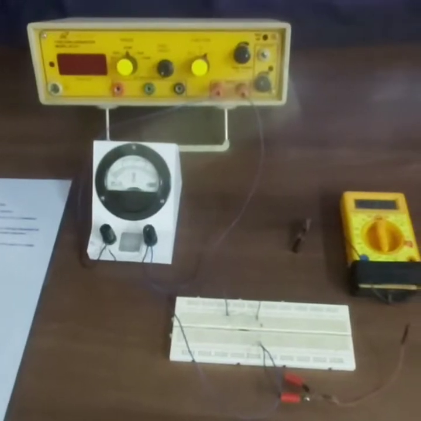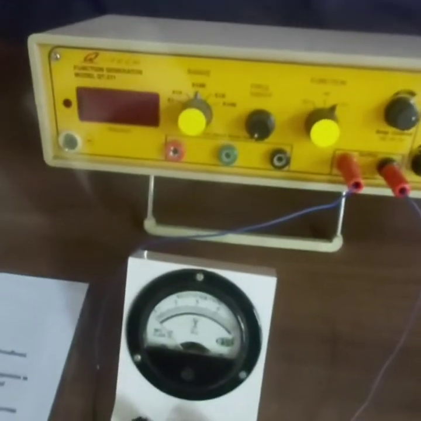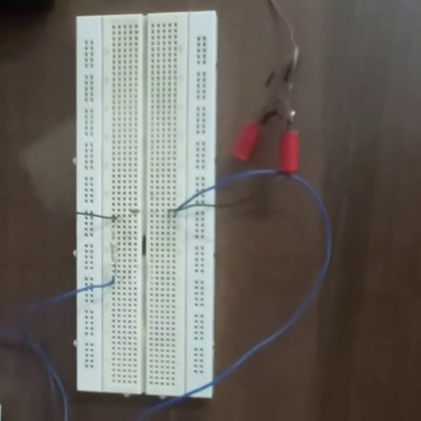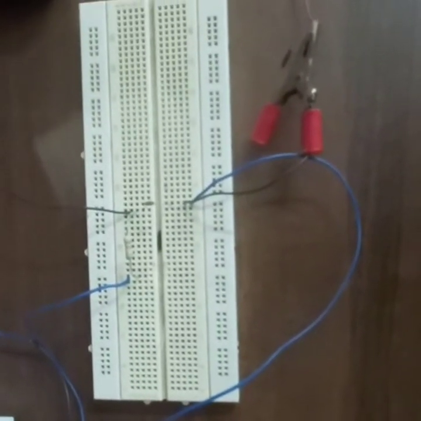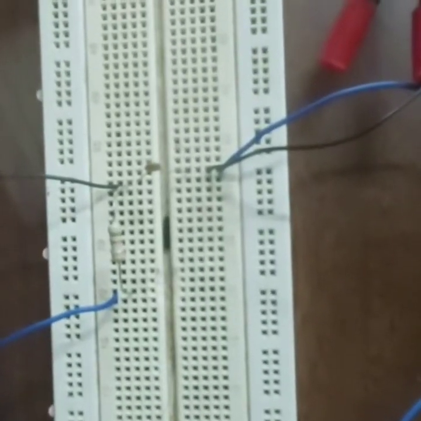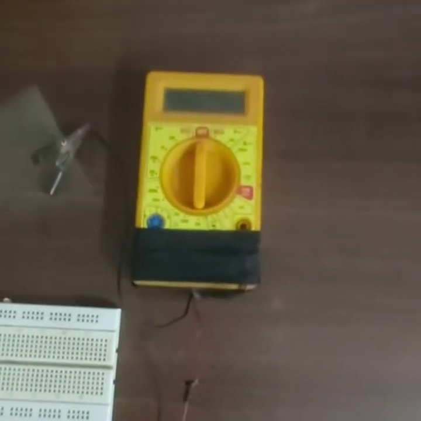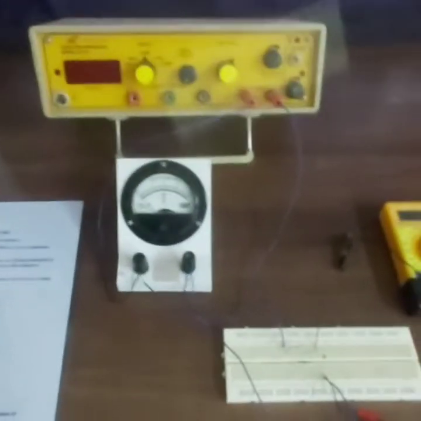So here I have connected the circuit using these apparatus. This one is the function generator, and the input voltmeter. This is the breadboard on which we have connected two components, resistor and capacitor. See the connection. And this one is the output voltmeter, which is a digital multimeter. So here you can see the connection.